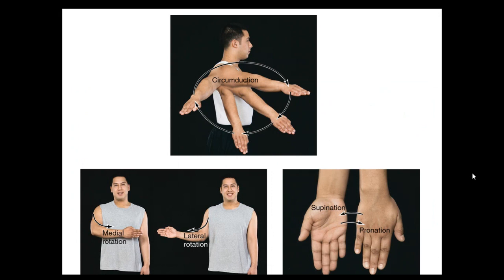Circumduction just means moving a body part to trace out a circle. Circumduction with my arm or my foot. Clockwise with your foot and counterclockwise with your arm, that's hard to do. Rotation, some joints can rotate, like the ball and socket here, I can rotate. So lateral, medial, so away from the center line and toward the center line.